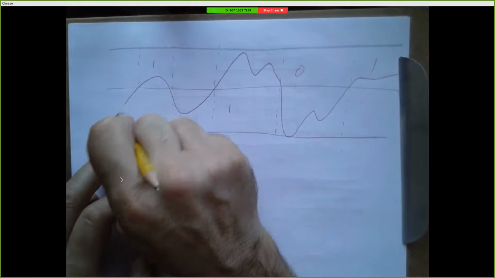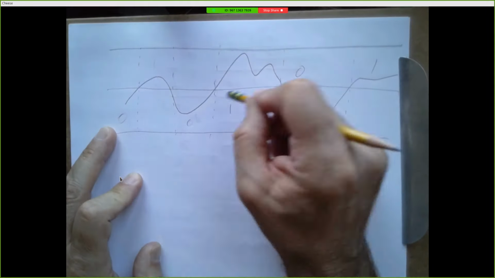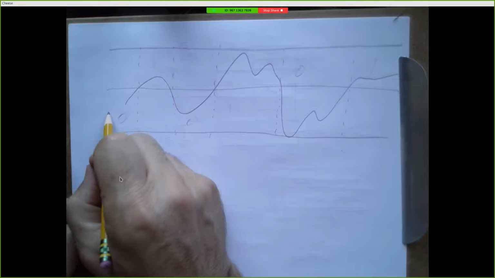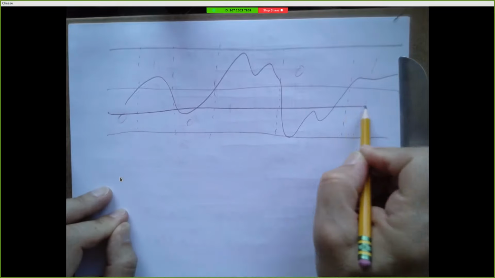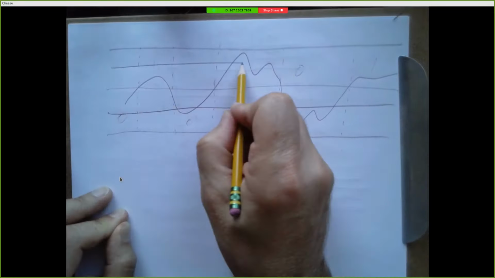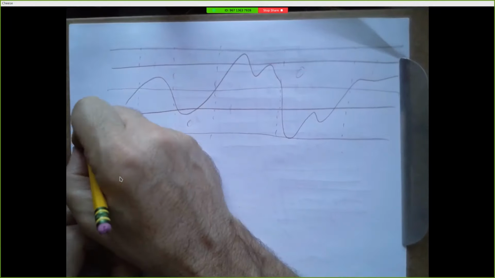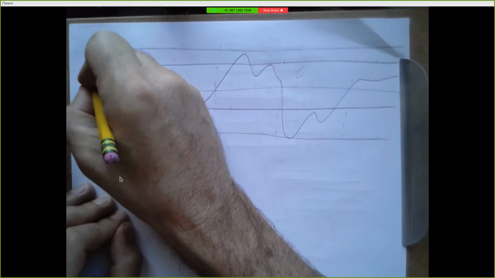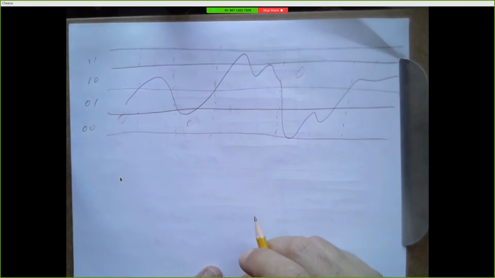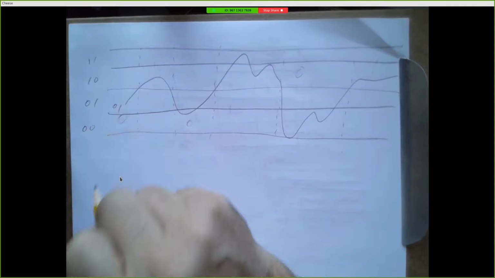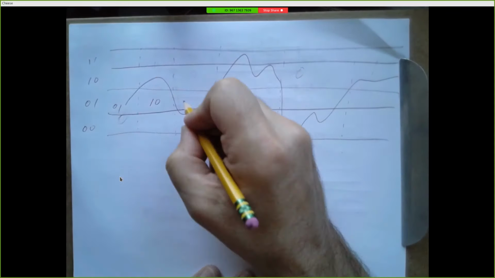Now if I take the same waveform and I do 2-bit analog to digital, where this is 0, 0, 0, 1, 1, 0, 1, 1. So over here it's a 0, 1. Over here it's 1, 0.